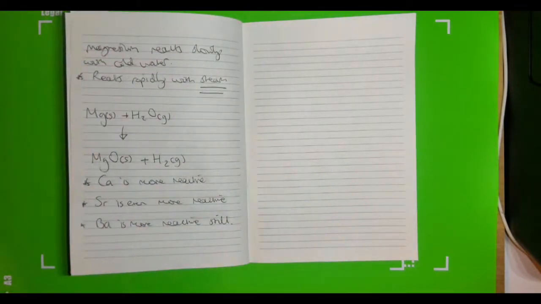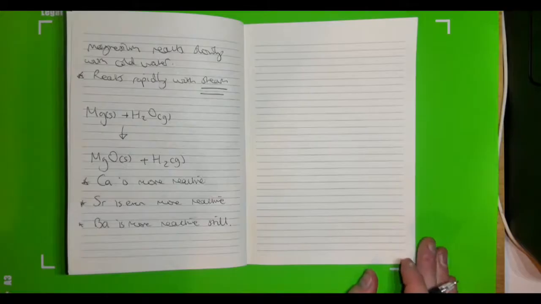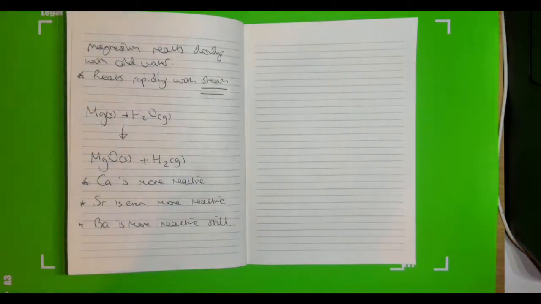A bit of a story with barium. I took a job as a head of chemistry in a school. It was a while ago, and I found a little jar, and I couldn't really make out what the label said on this jar. I got some tweezers, and I noticed this metal was covered in oil. So I immediately thought this is going to be a reactive metal, because we know that we use oil to stop metals in group 1 reacting with the oxygen in the atmosphere. So I originally thought it was a group 1 metal.